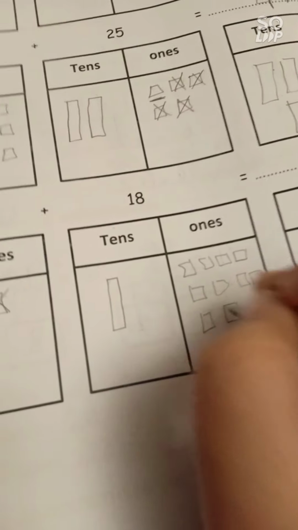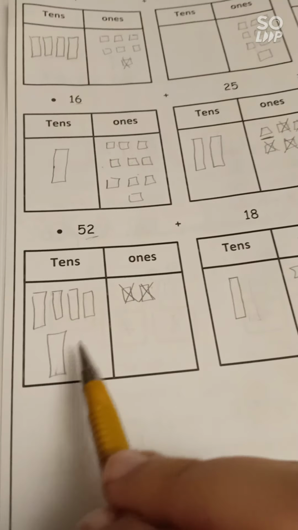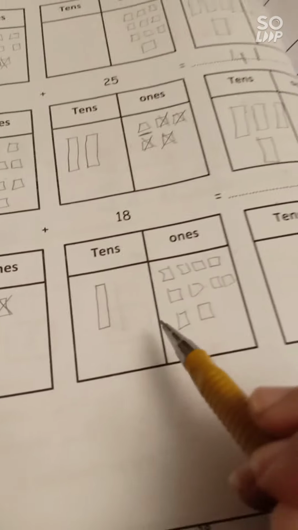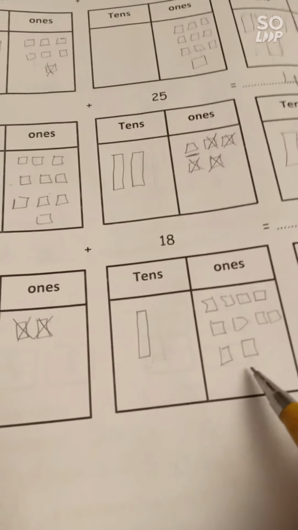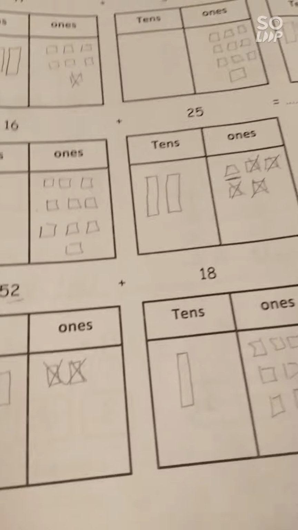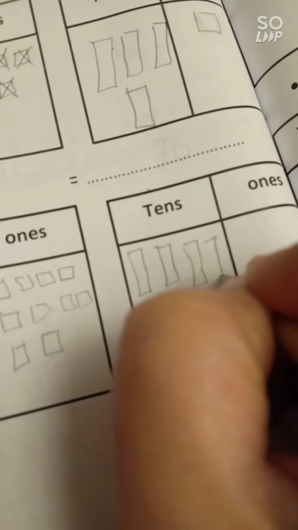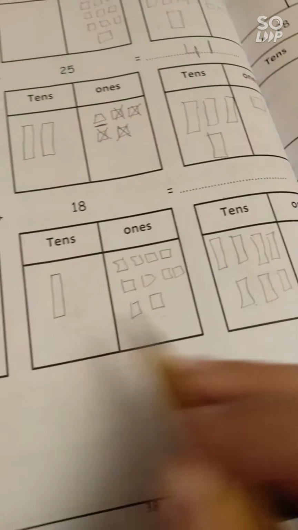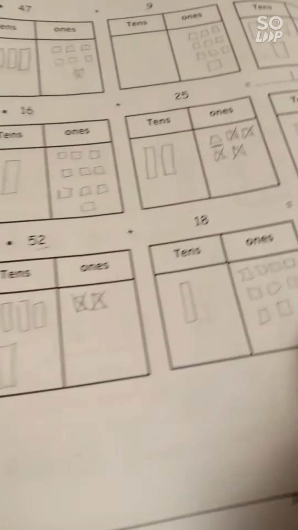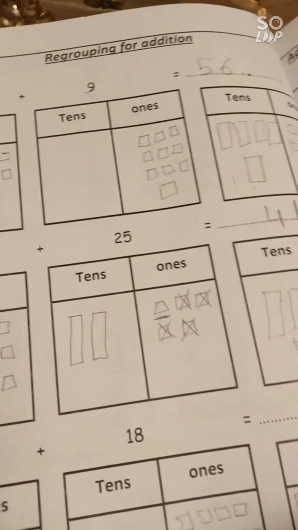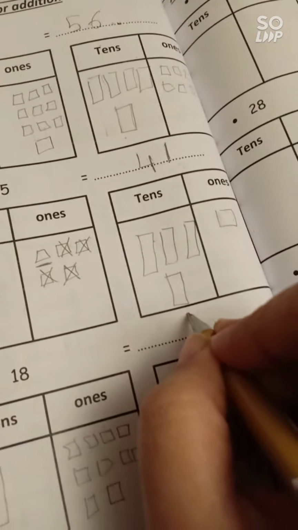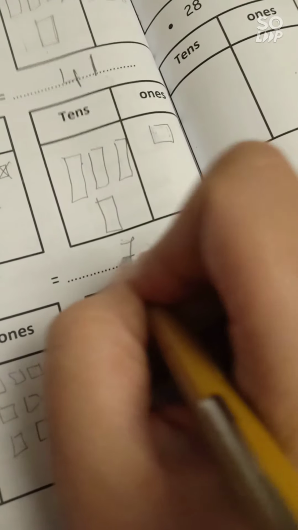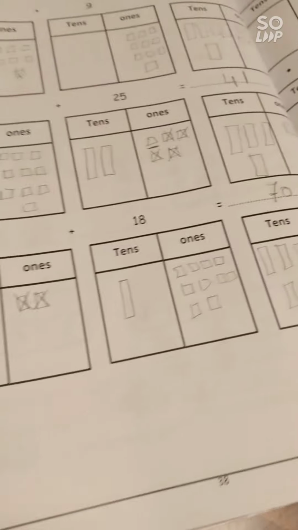So we add the 2. Here we have 5 and here we have 1, and we added another 1. So 6 and 7. So we will draw 7 sticks. 1, 2, 3, 4, 5, 6, and 7. And how many in the ones? We finished the ones here and this became 10. So we don't have any in the ones. So the answer is 7 tenths. It will be 70.